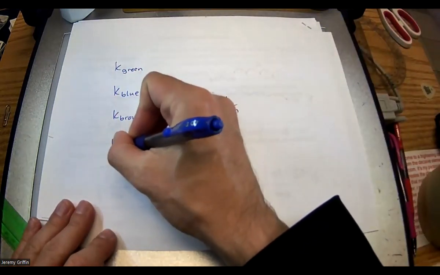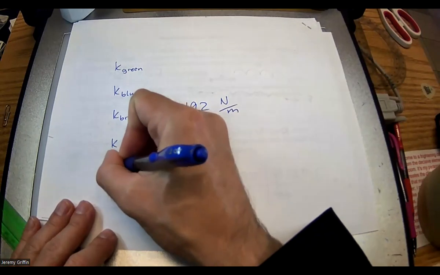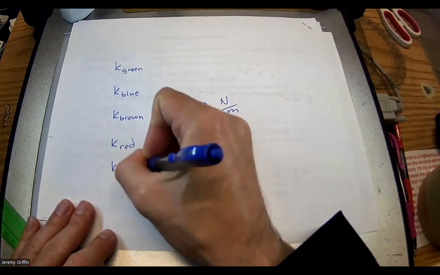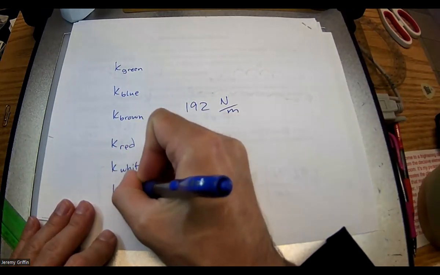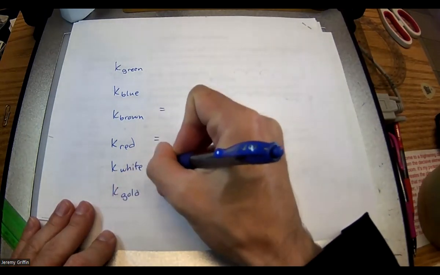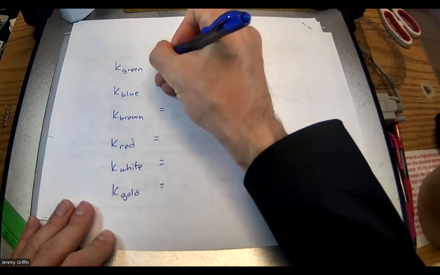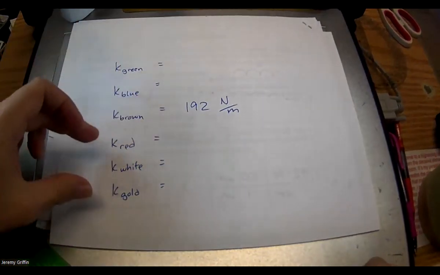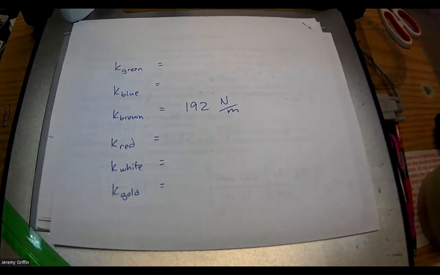Well, I know that there's a red one. I know there's a white one. I know there's a gold one. And I forget exactly what the rankings of these are, but I do know that these two are less stiff than the brown one. These three are more stiff than the brown one, okay. But let's get at least a couple of these before we switch over and do the Kahoot.